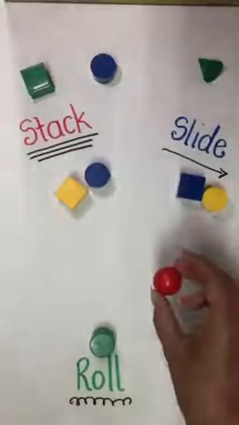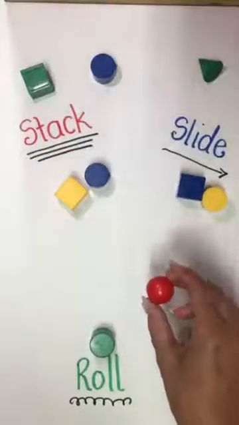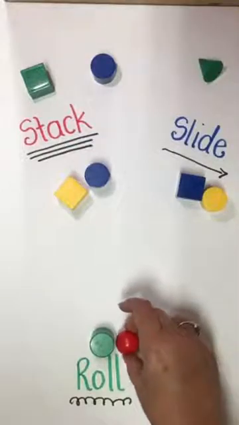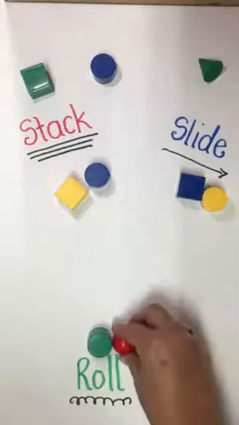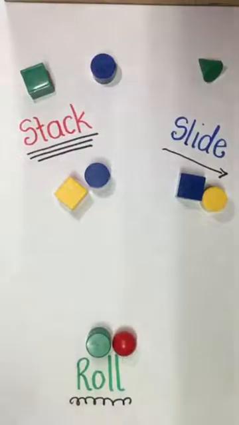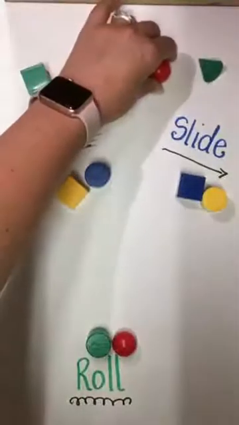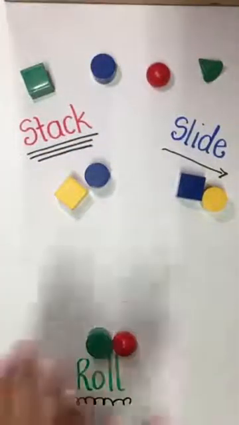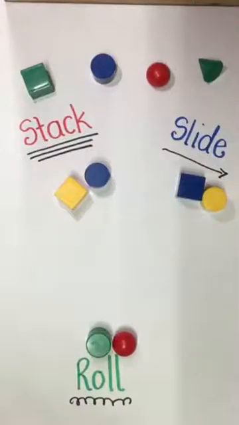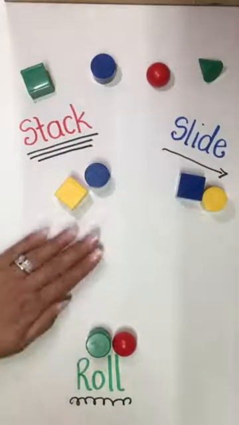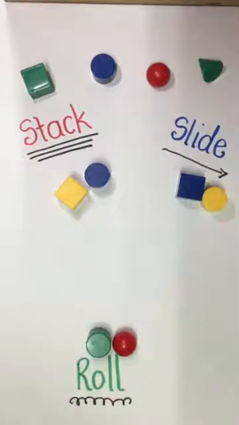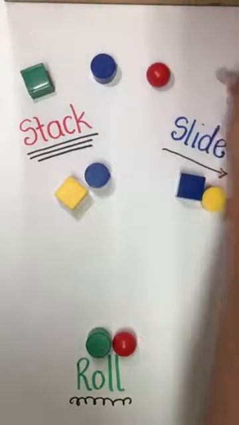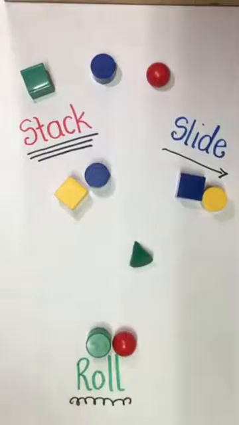So if I'm going to sort my sphere, I am going to put my sphere right here with the solid figures that can roll. It can roll. Does a sphere slide? No, it doesn't, because a sphere does not have any flat faces. Now, let's take a look at our last solid figure. This solid figure is a cone.